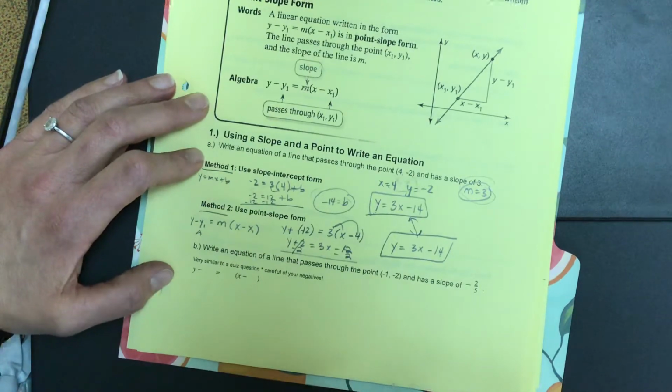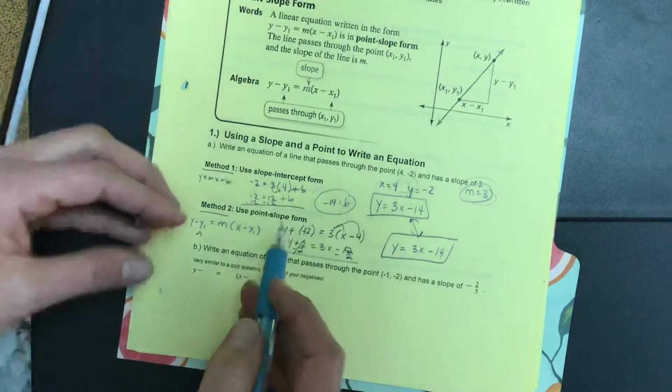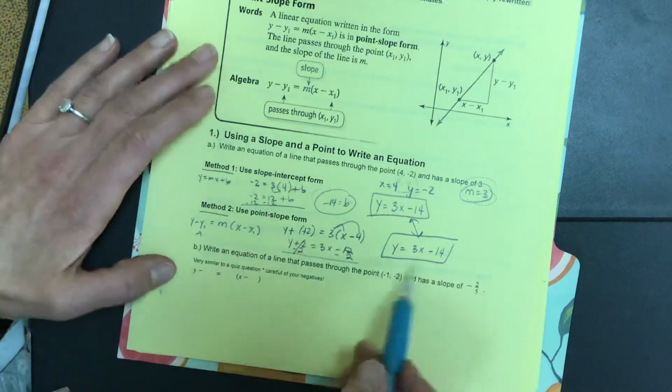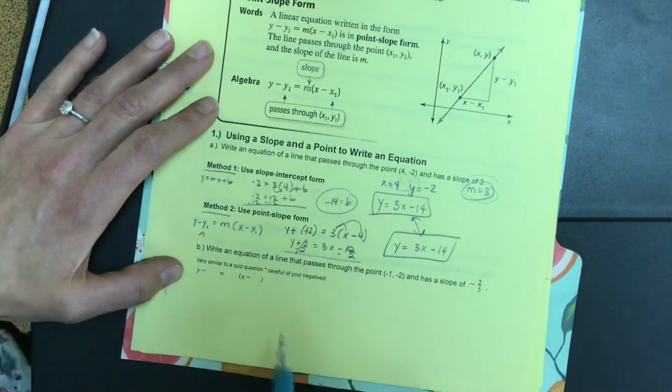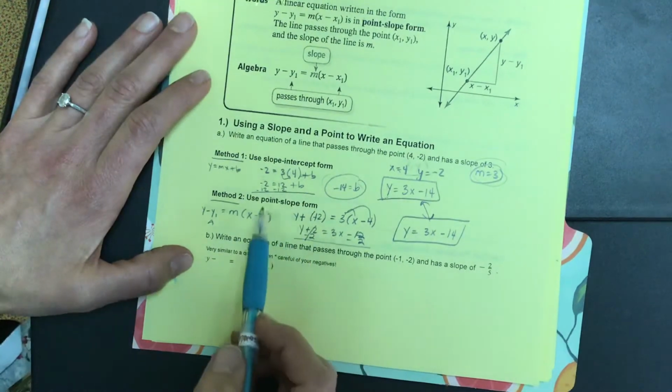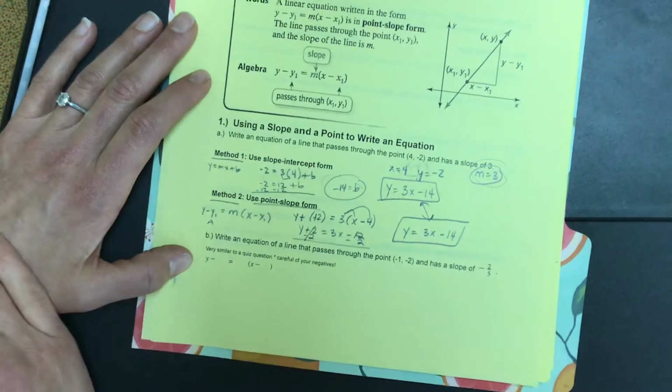So it actually is a little bit easier. It's less like having to figure out b and plugging it back in. It's kind of nice to use. All right, so let's do that again. And we're just going to use point-slope form.